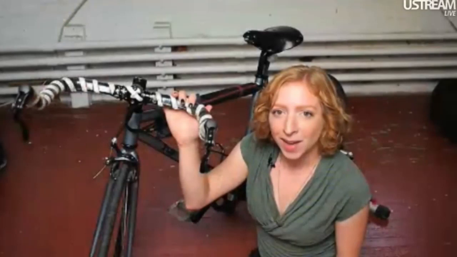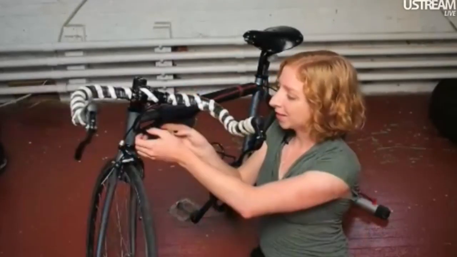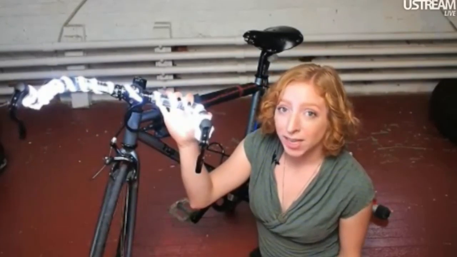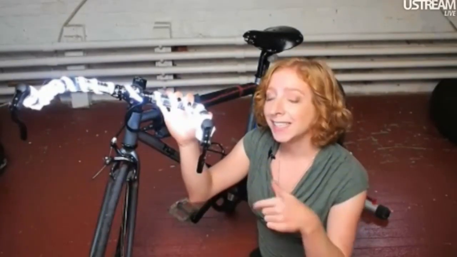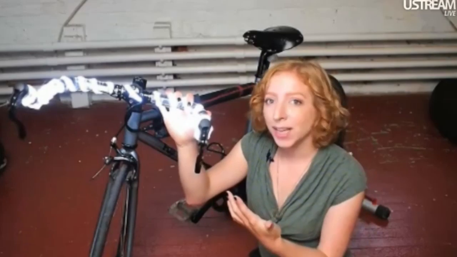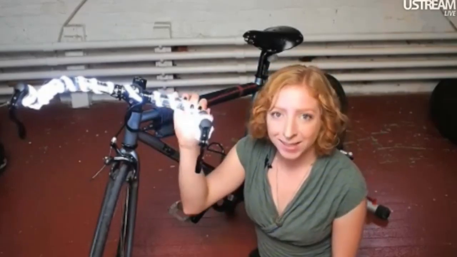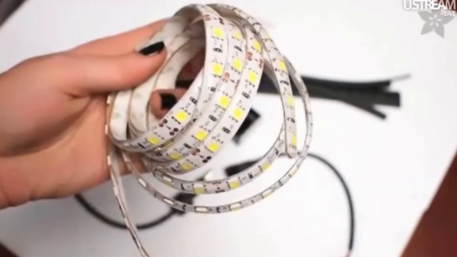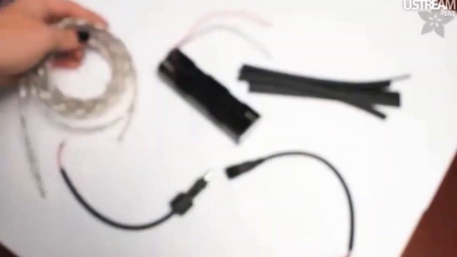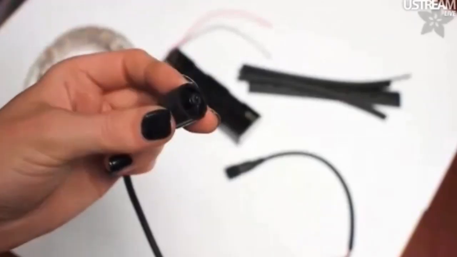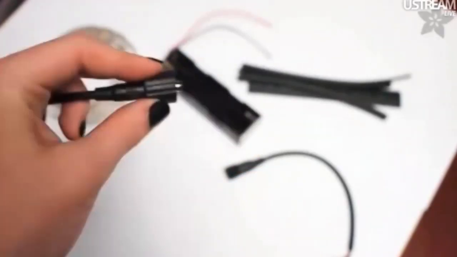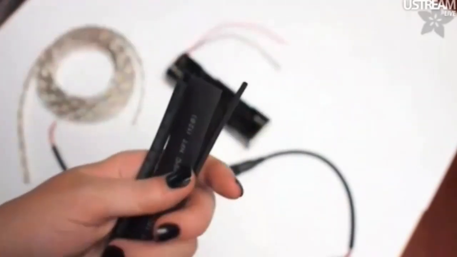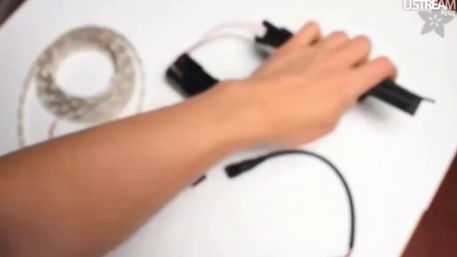Okay. Today I'd like to show you how to add LEDs to your bicycle handlebars. This project was inspired by Mitchell Silva, who designed Glow Bars, handlebars with LEDs inside. But today we're going to use Adafruit's LED strip to put on the outside of our handlebars. Let's get started. You'll need 1 or 2 meters of cool white LED strip, depending on your design, a waterproof DC power cable pair, an 8x AA battery holder, and various sizes of heat shrink tubing.